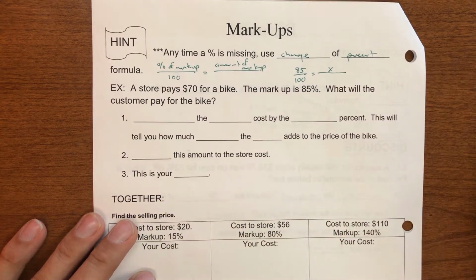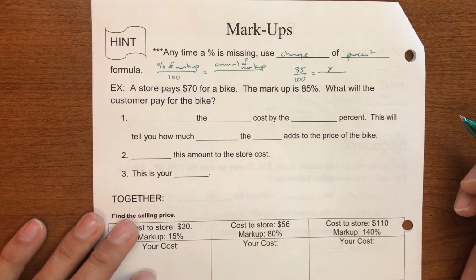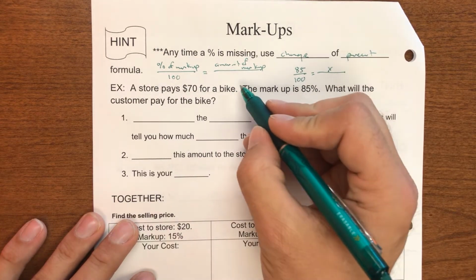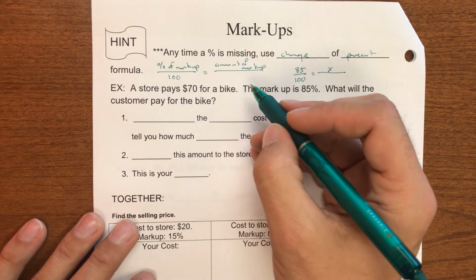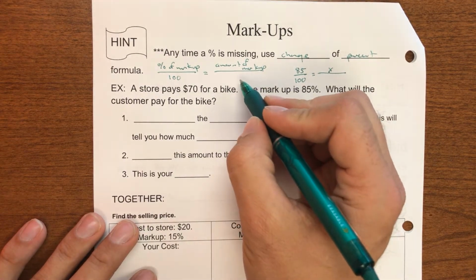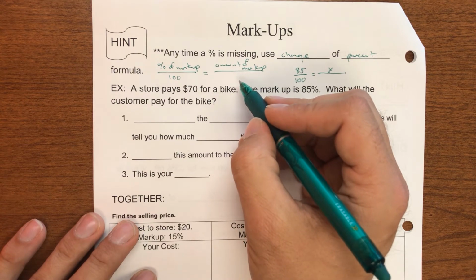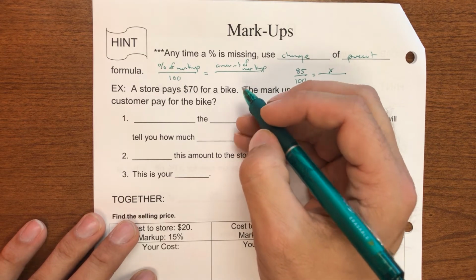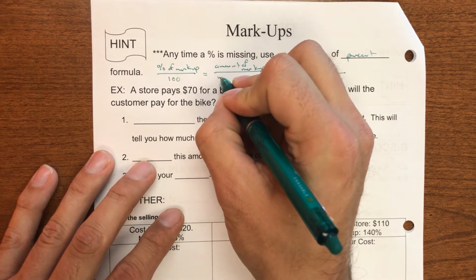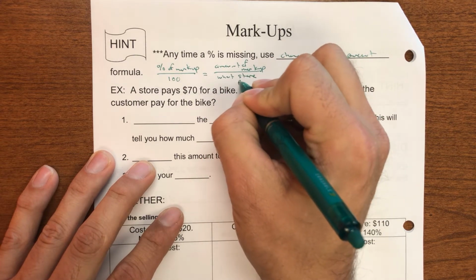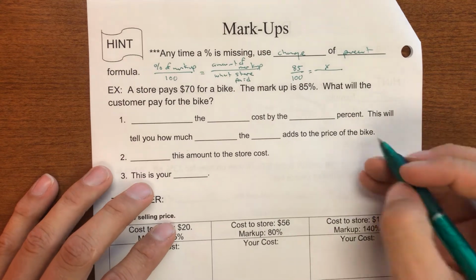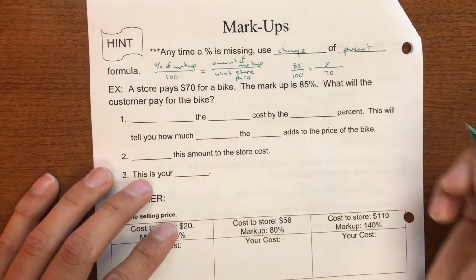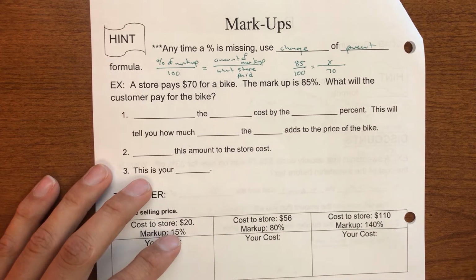And that's what we're looking for. We don't know what the amount of markup is. That's what we're trying to figure out. So that's going to be my X. And for the most part, that's going to be your X, unless we're looking for the percent. So down on the bottom, here's where you need to be a little bit careful about the wording of the problem. The number that goes here is what the store paid for what they are selling. So down here, we want to put what the store paid. And in this case, the store paid $70 for the bike. So that's going to go on the bottom in our proportion.